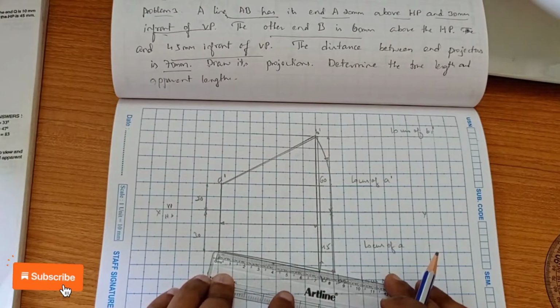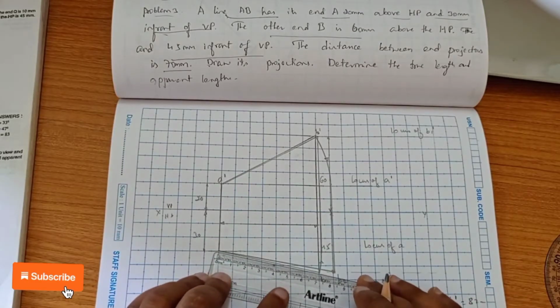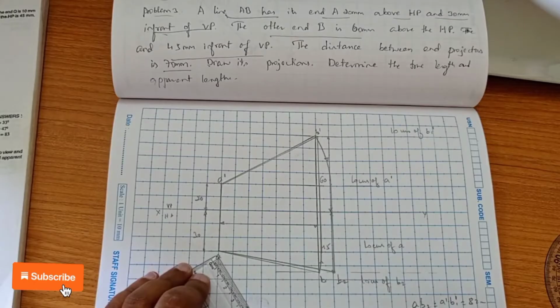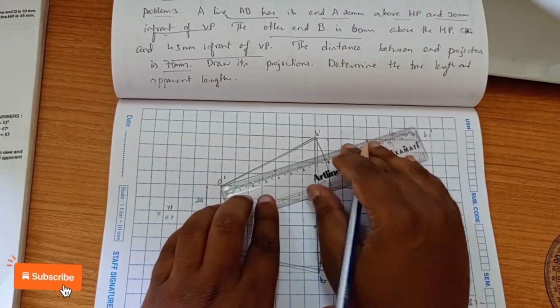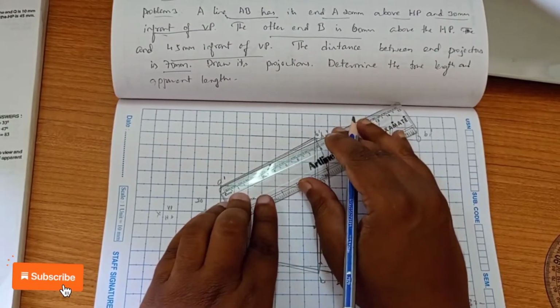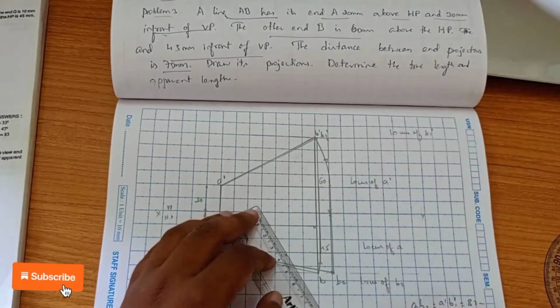True length we are getting around AP2 and A dash P1 dash, it is AP2 mm, and AB we are getting around 72 mm, and this is B1 dash, 81. So AB1 dash is 81 mm.